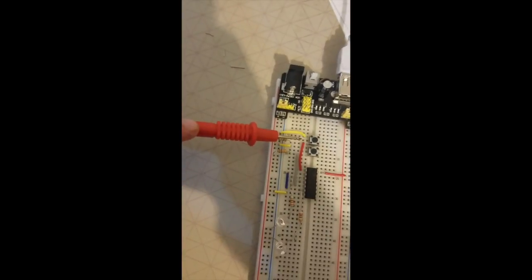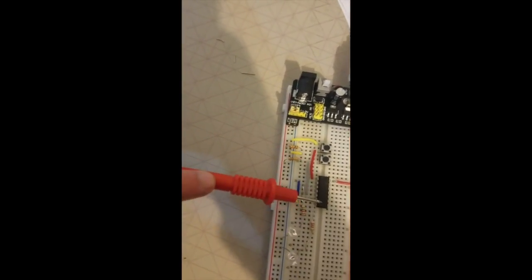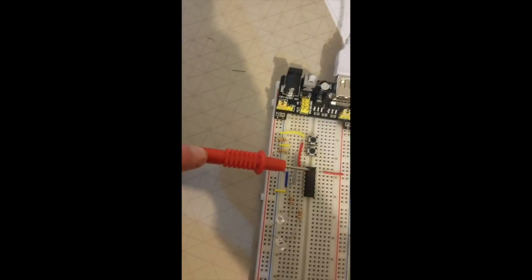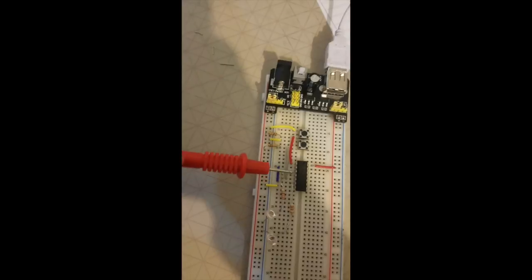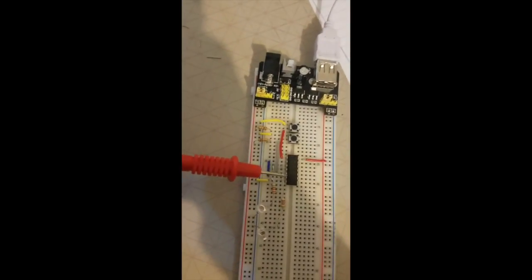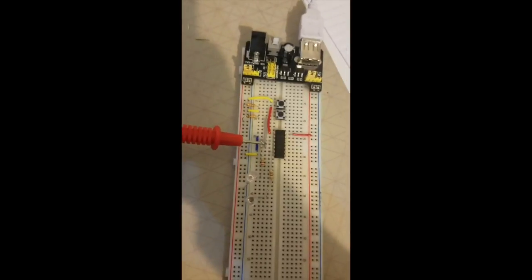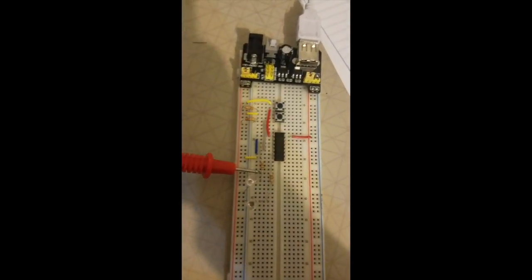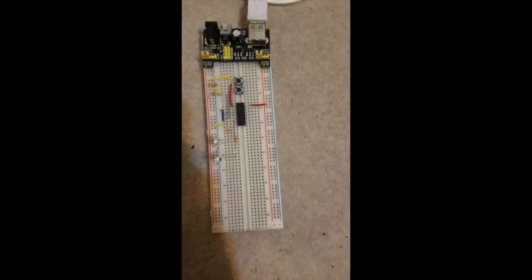So here the switch is an input of the first NAND gate. This switch is an input of the second NAND gate. The second input of the first NAND gate is the output of the second NAND gate, and the second input of the second NAND gate is the output of the first NAND gate. The outputs of each NAND gate are connected via a 220 ohm resistor to two LEDs.